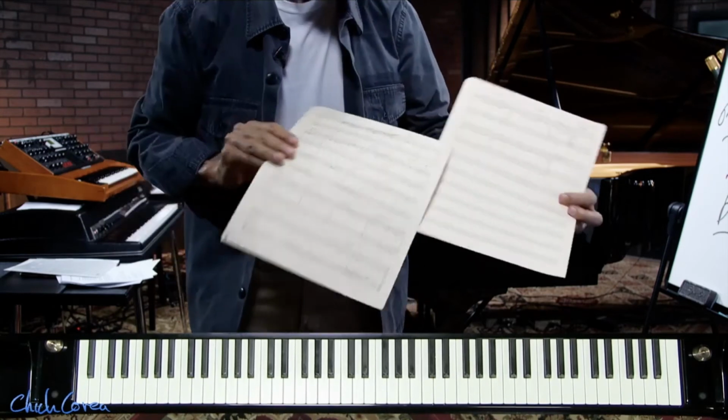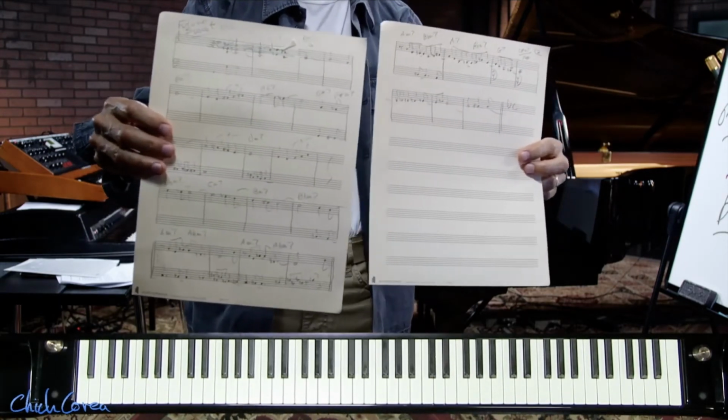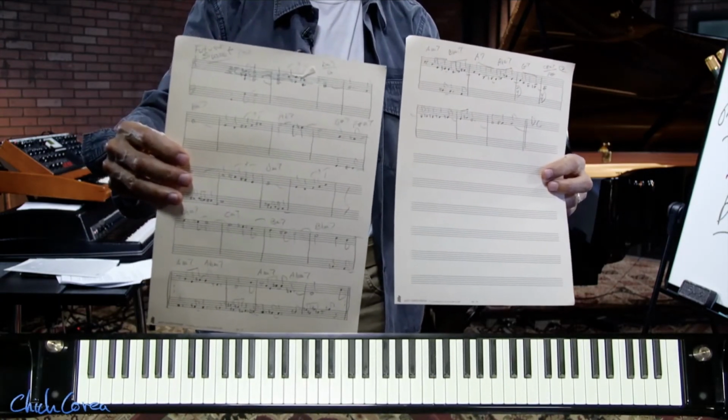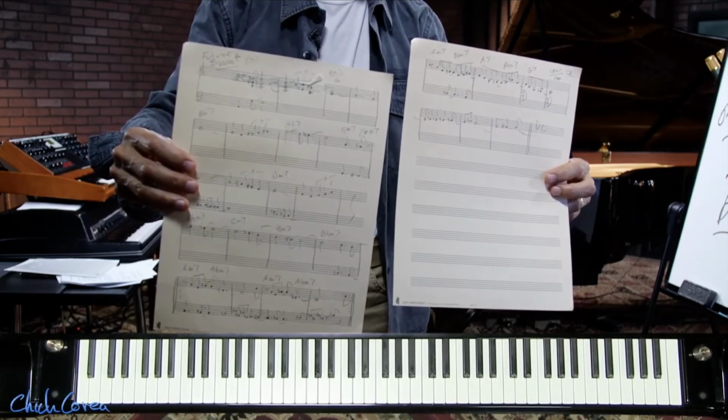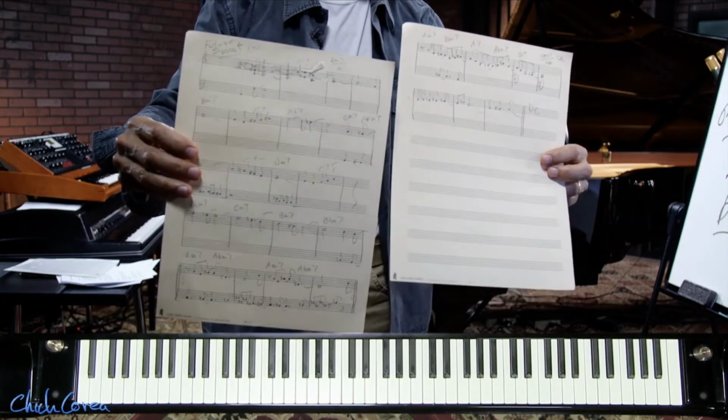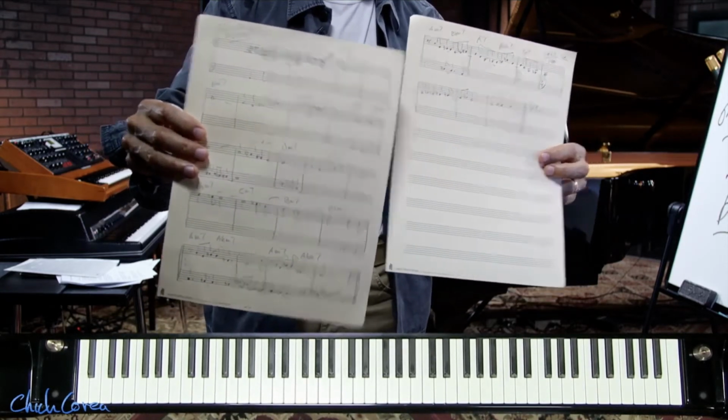Do I have it the right way too? Yeah. There you go. Just some pencil jottings and just a lead line, a couple of voicing notes, and some chord changes. All right.